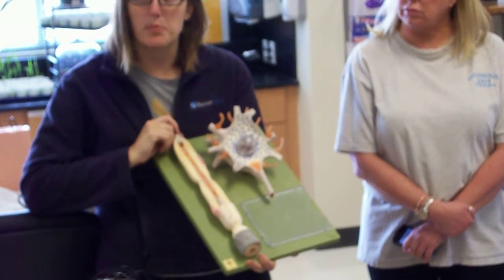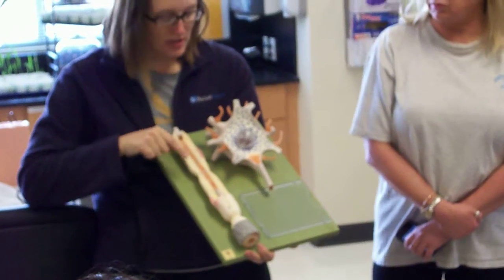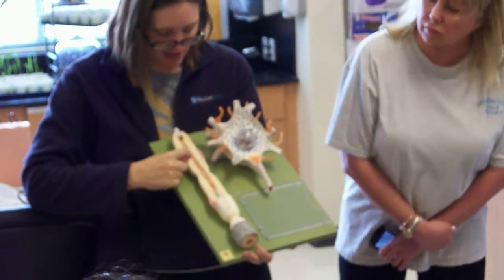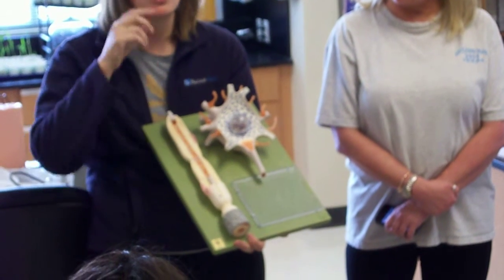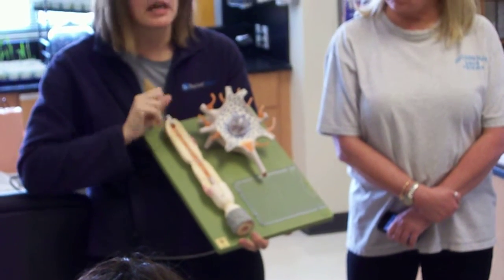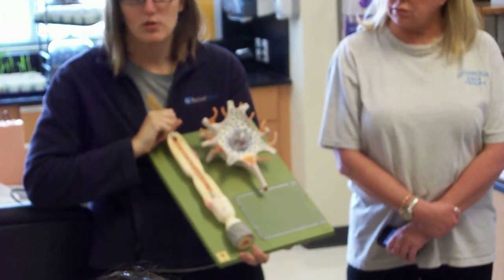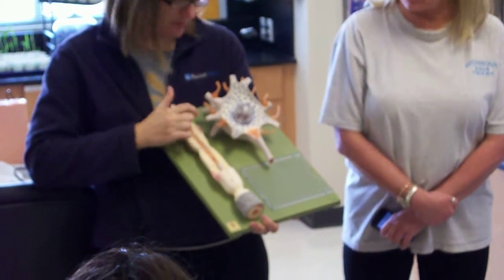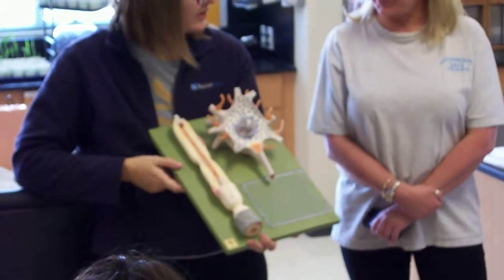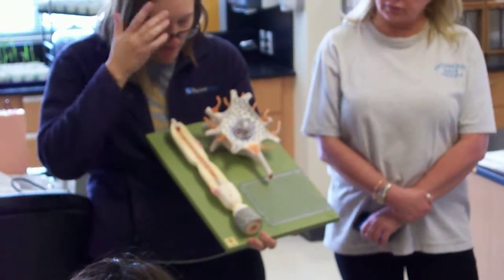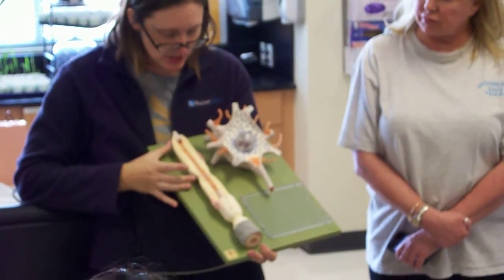So to tell those apart on the practical, I'm going to ask you what these layers are, or I'm going to ask you what the cell is. So the question will be worded to get at one of those answers. Okay? So the layers are the myelin sheath. The cell is a Schwann cell. Nose right here.